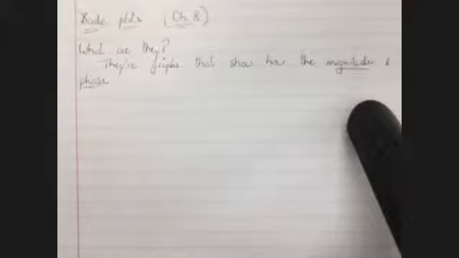and the phase or angle, let's say, of the output of the system change or vary as we increase the frequency of the input signal.